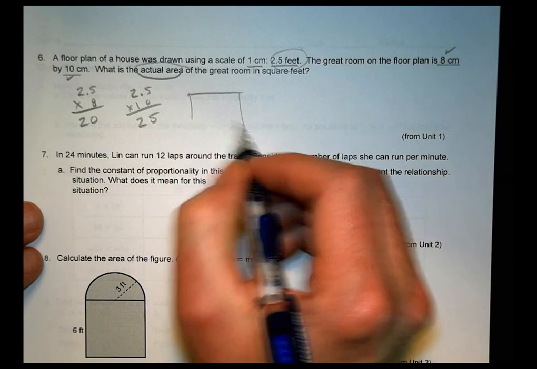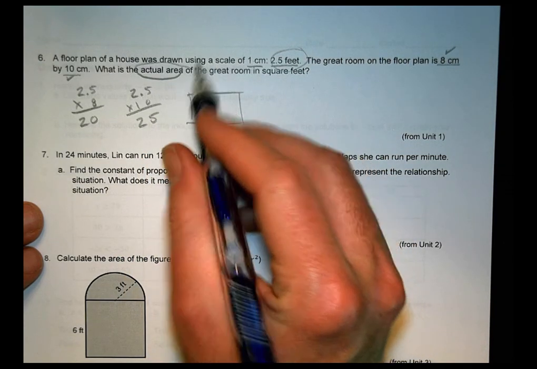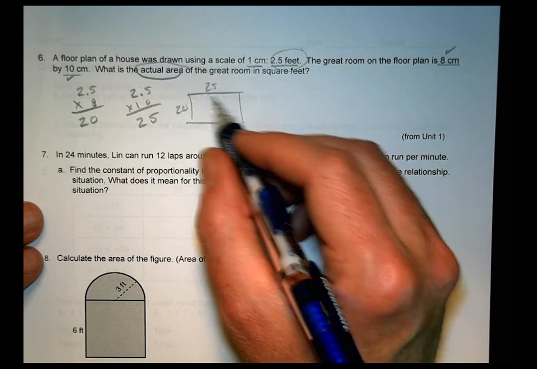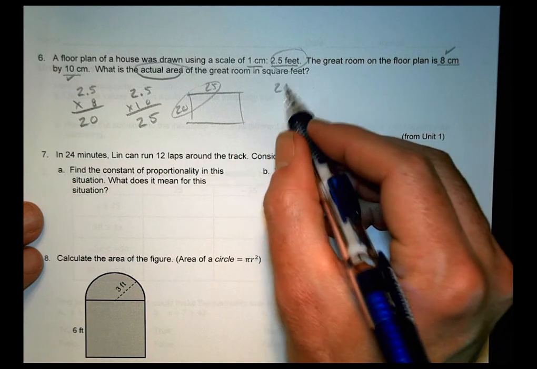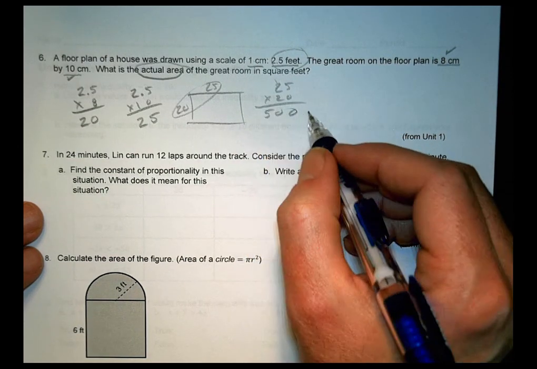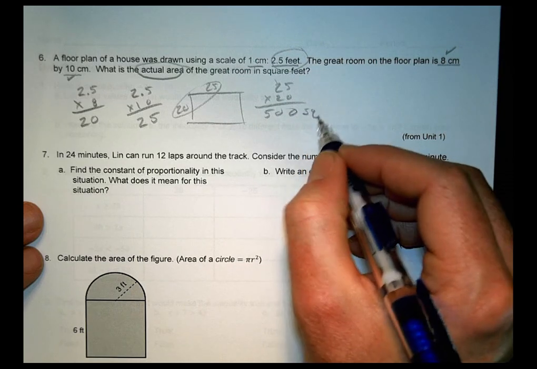So in terms of what we actually have, it's not 8 centimeters by 10 centimeters, it's 20 by 25, and the area is going to multiply those together. So 25 times 20 is equal to 500 square feet.